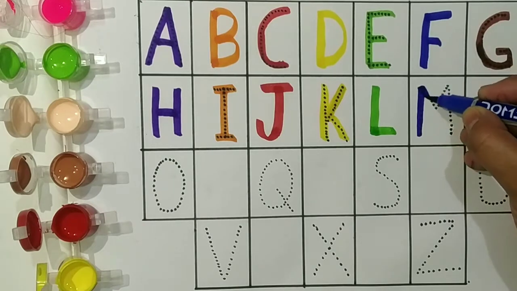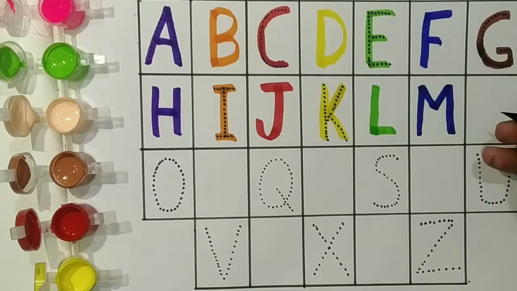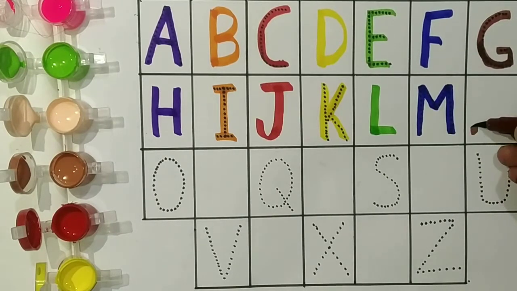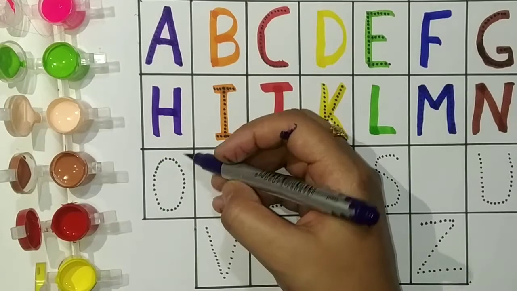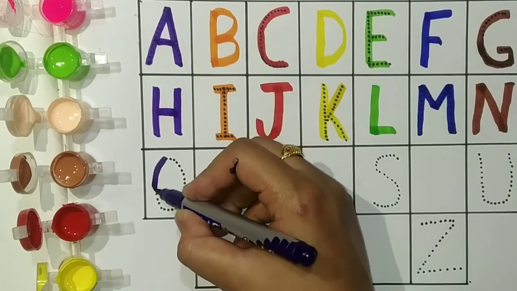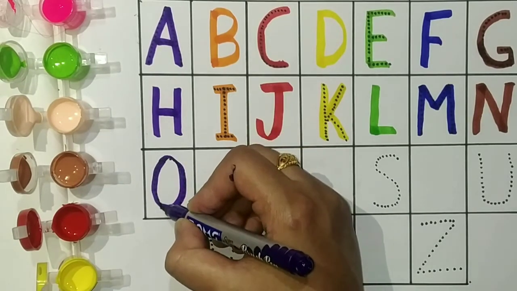Blue color, M for milk, M for milk. Brown color, N for noodles, N for noodles. Purple color, O for onion, O for onion.